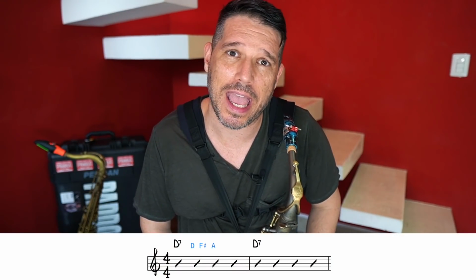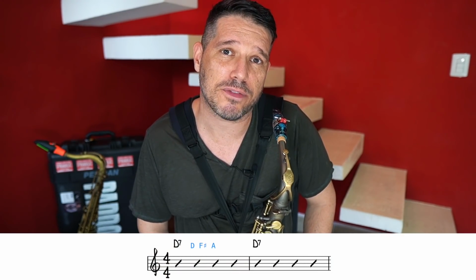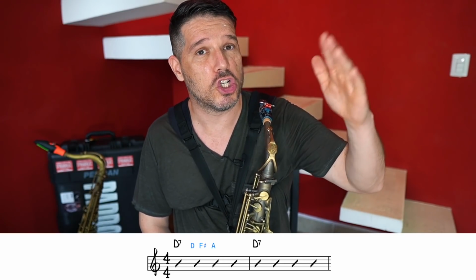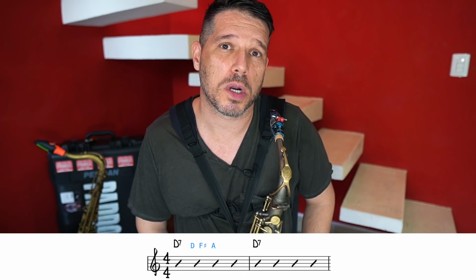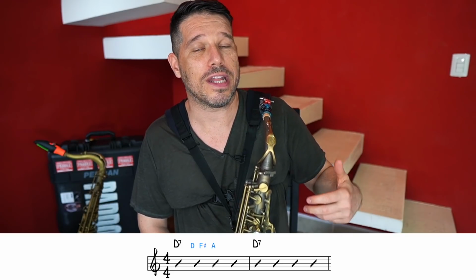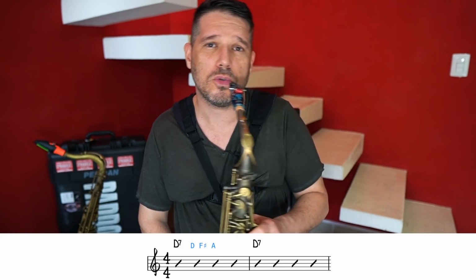Now the next step is adding the 5. So in the D7 chord, your 5th would be D, E, F sharp, G, A. So we're going to add the A to our chord. We're going to play D, F sharp, and A. And again, we're going to jump around between those 3 notes. We're going to repeat some notes, and you can start on any of the 3 notes. So the D, the F sharp, or the A. 1, 2, ready.